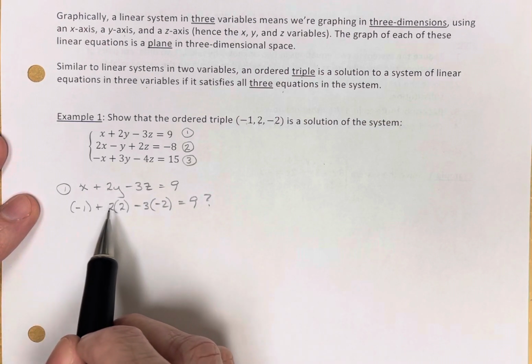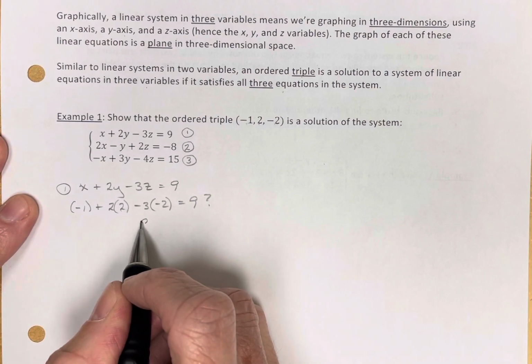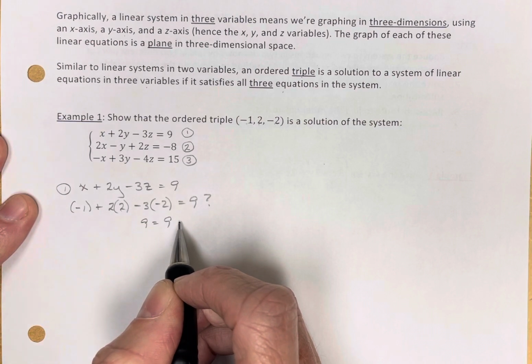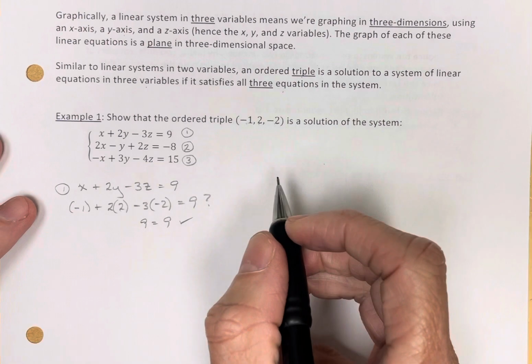Well, this is -1 plus 4, which is 3, and 3 plus 6 is 9. So for equation number 1, the ordered triple makes it true.